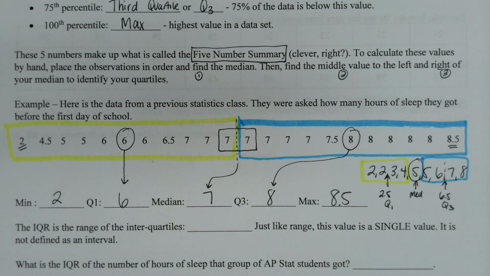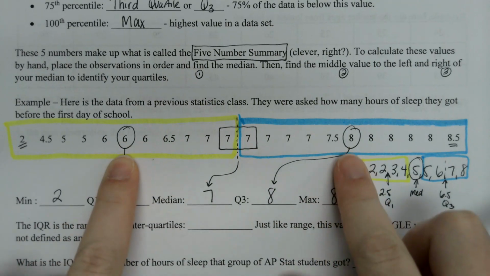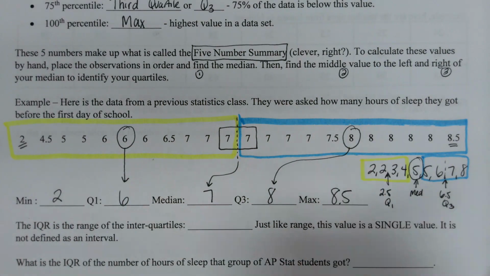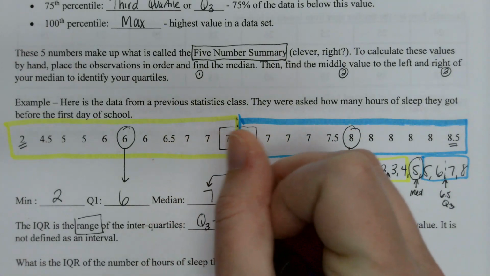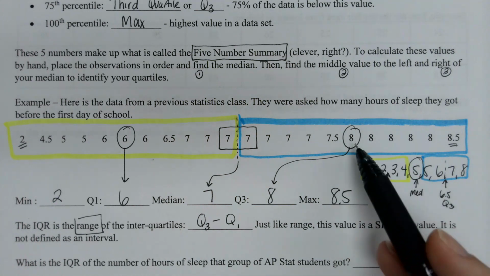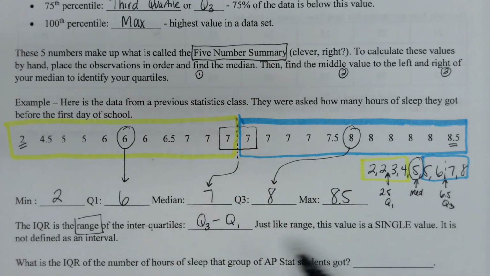Now, your IQR is your interquartile range. Think about what your interquartiles are. Well, they're your Q1 and Q3, and you're just going to look for the range of that data. My range is going to be Q3 minus Q1. Remember, we take the maximum minus the minimum, high value minus low value. So just like range, it's going to be a single value. It's not going to be an interval. We'll just say this is my interquartile range.